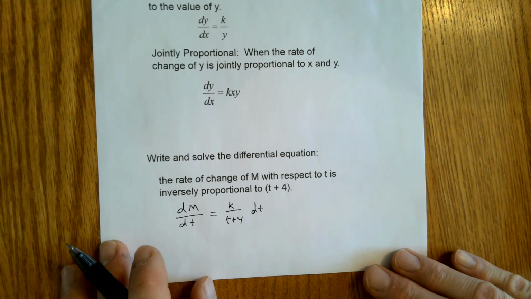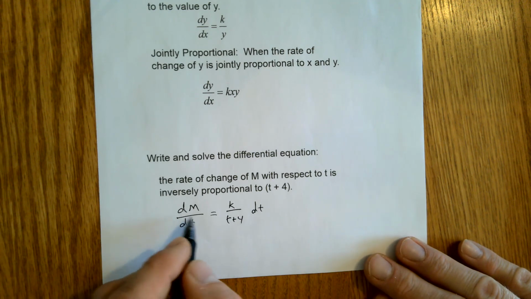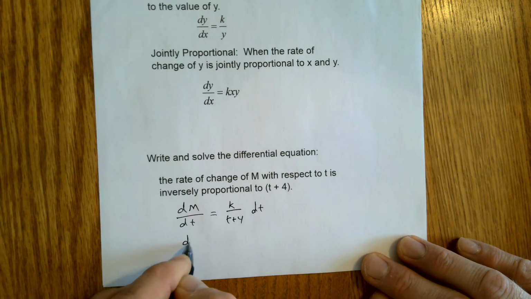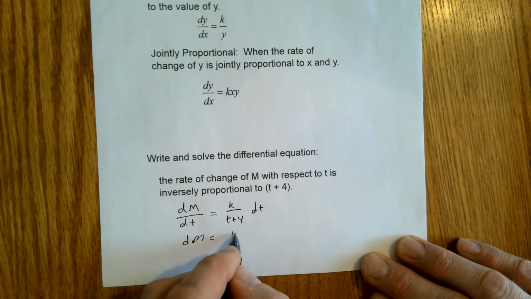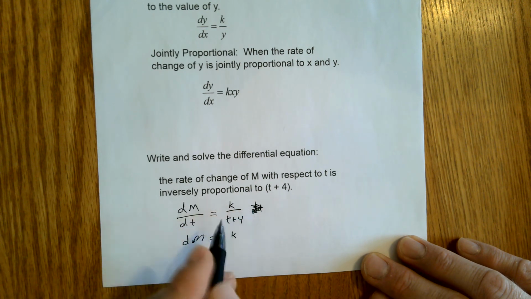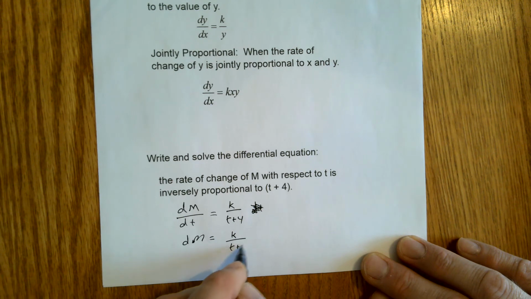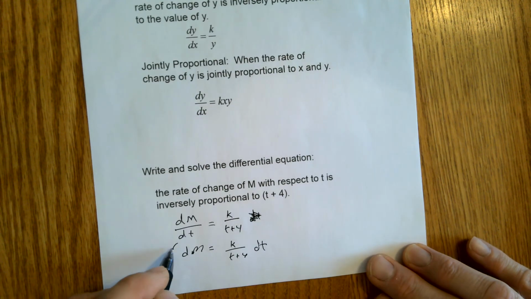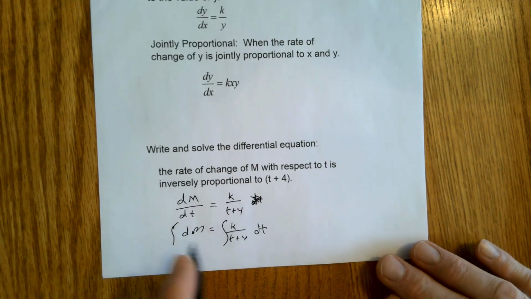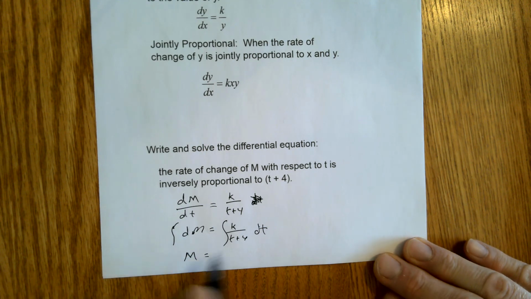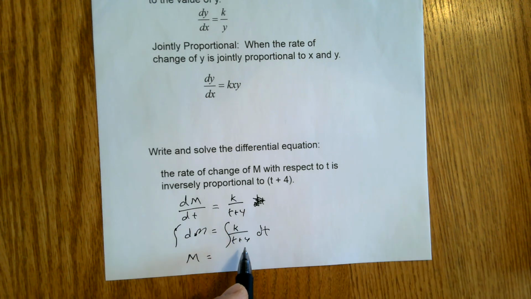So now we can go ahead and solve this equation. We can get our t's on one side and our m's on the other. So we have dm equals k. I guess we shouldn't have that dt yet, should we? Our dt is coming over, so we have k over t plus 4 dt. Now we can solve by doing the integration. The integration of dm is going to be m. Integration here of k over t plus 4.